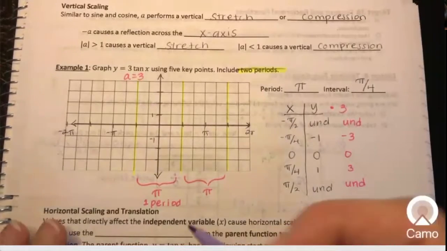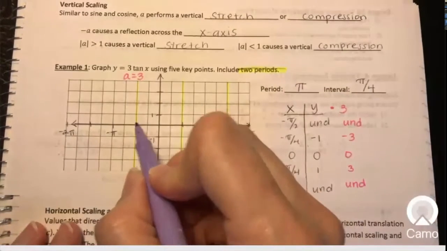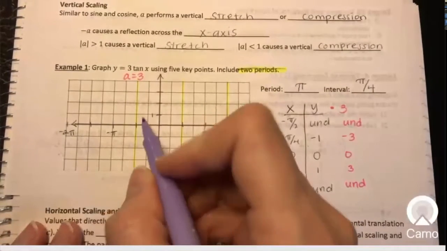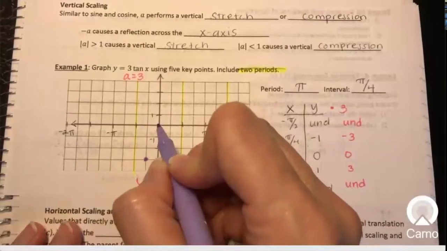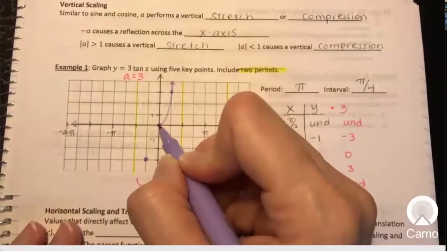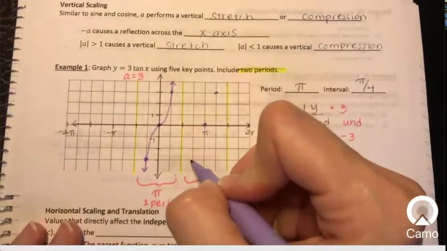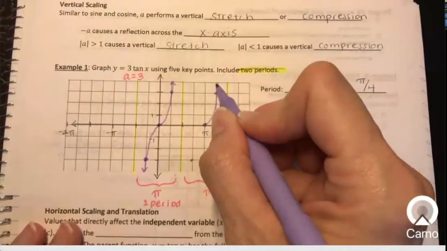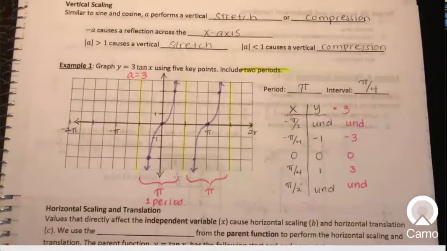Now, if I go ahead and graph, I know that negative pi over 4 is halfway between 0 and a half, right? And we're going down to -3 this time, 0 and +3. So we use the same values again to graph the second period. And that will be 2 periods of our given tangent function.